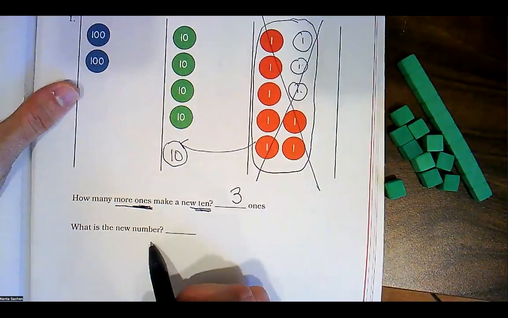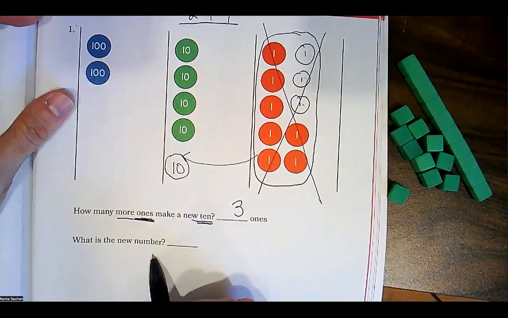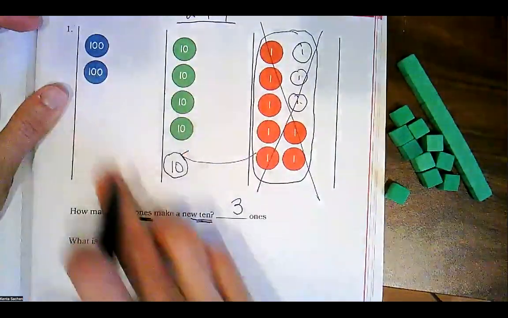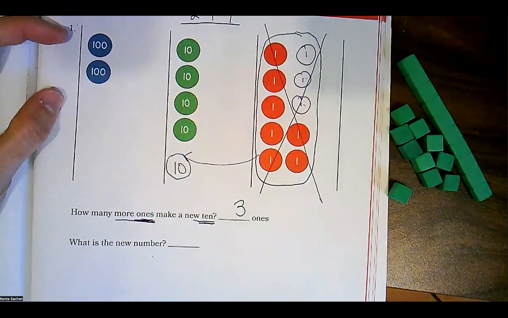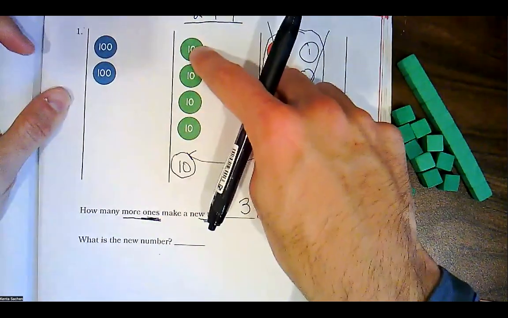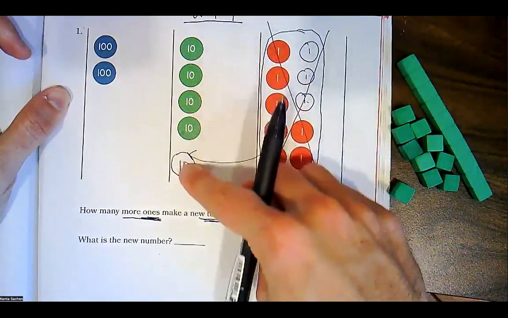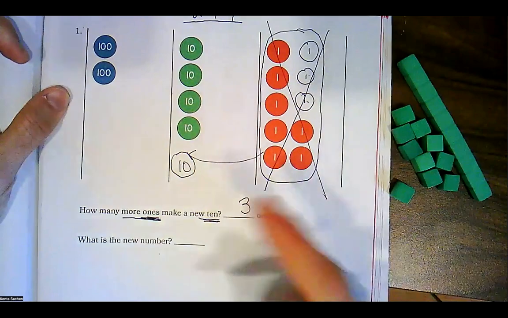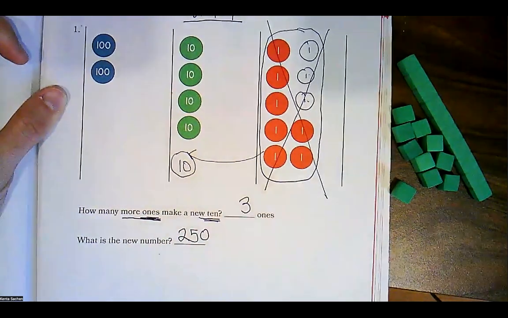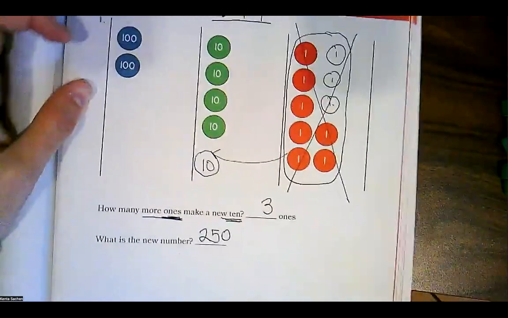And what is our new number now? Remember, I'm not counting these anymore because I made this into a 10. What is my new number? It's 100, 200, and now 10, 20, 30, 40, 50, and then there's 0 ones. So my new number is 250. And that's what you're going to be doing today.